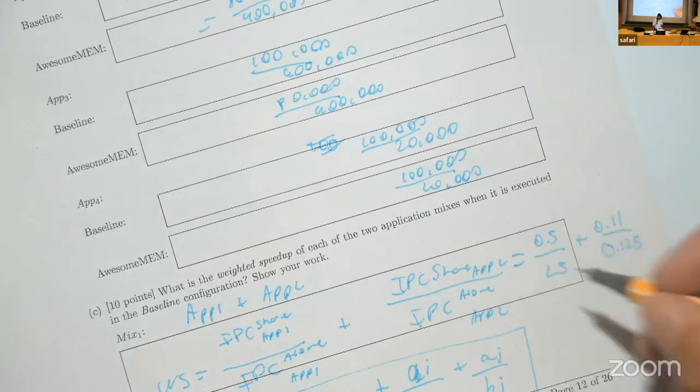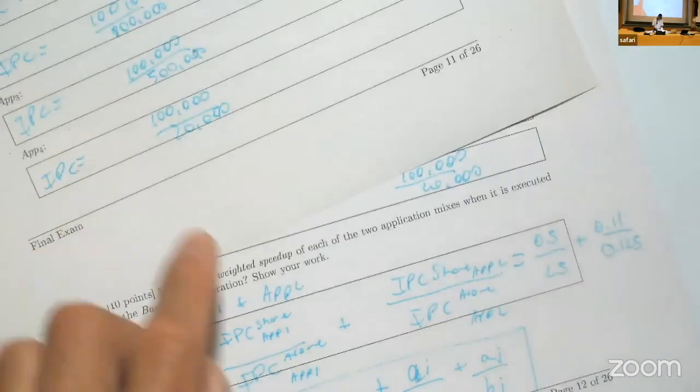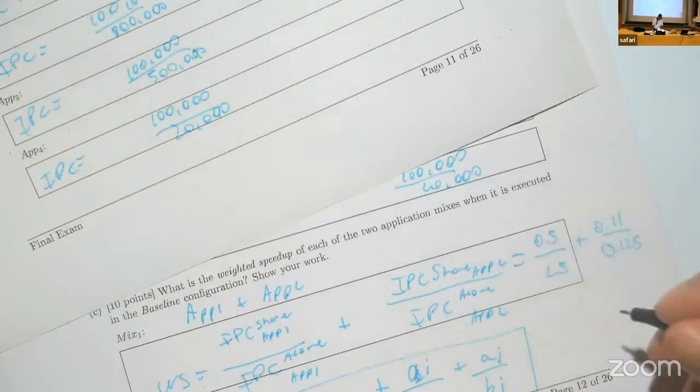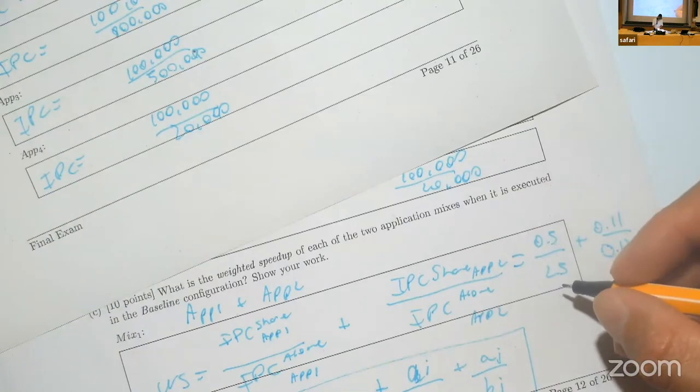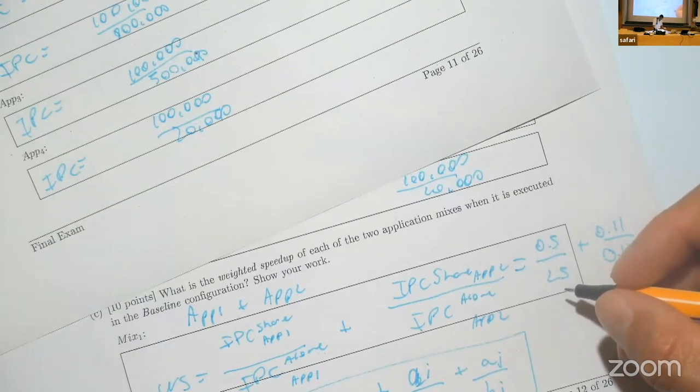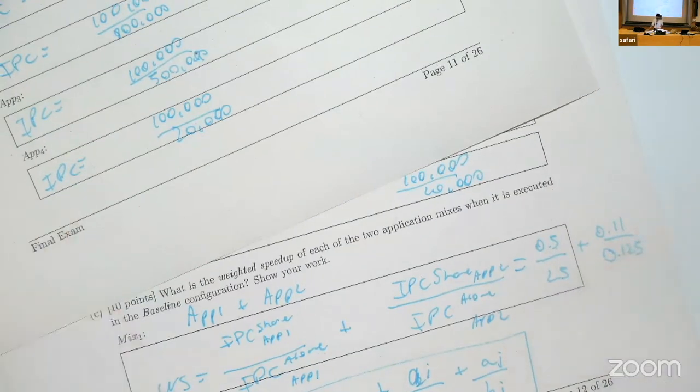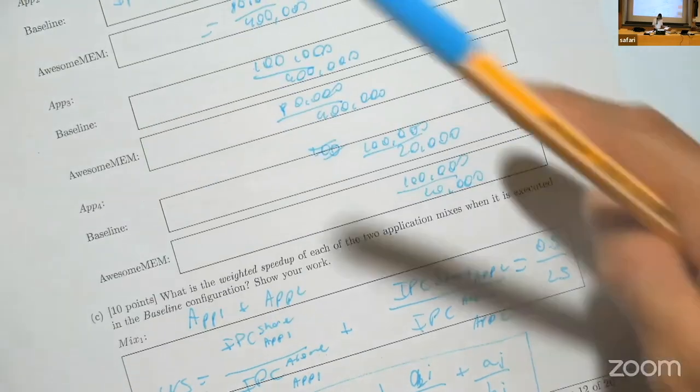If you just write here, for example, I think that should be, is this correct? Which value is the one calculated here?